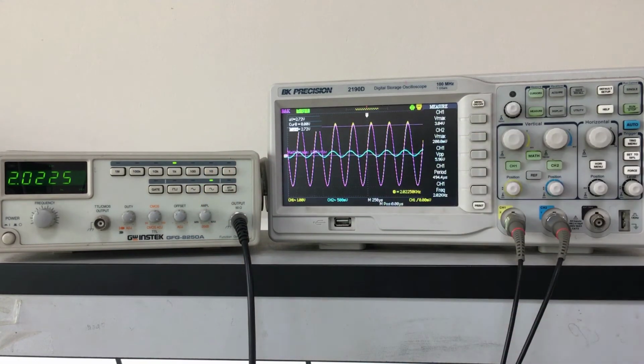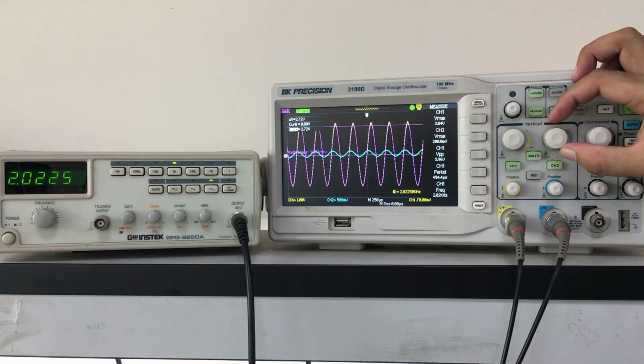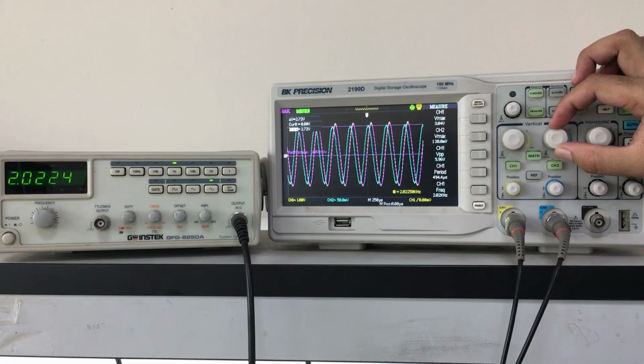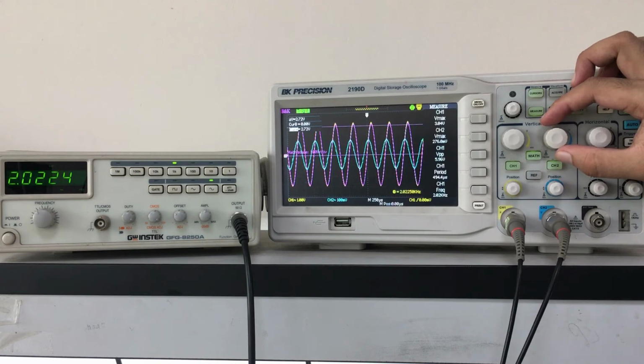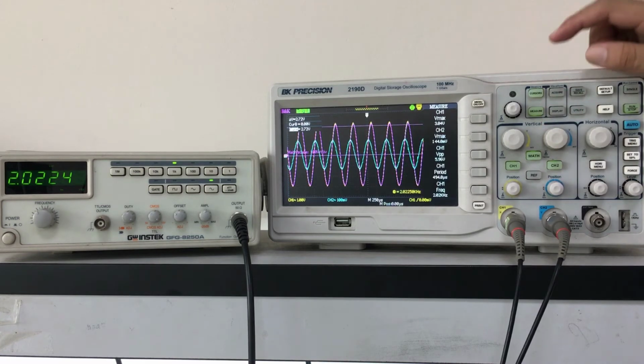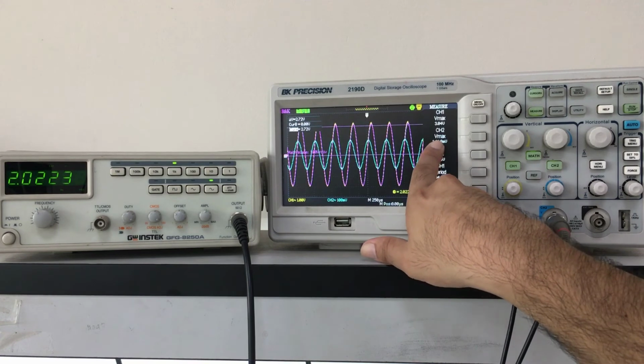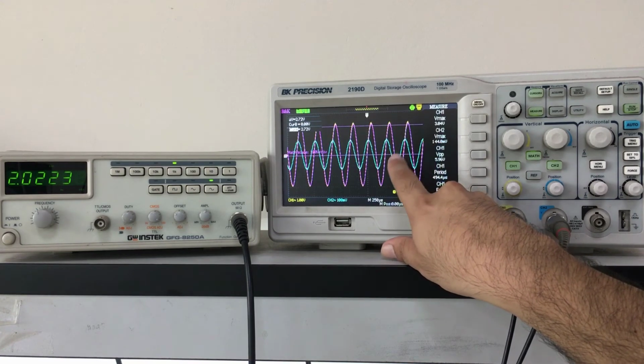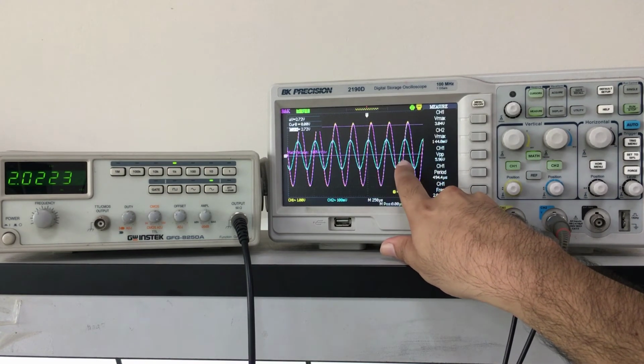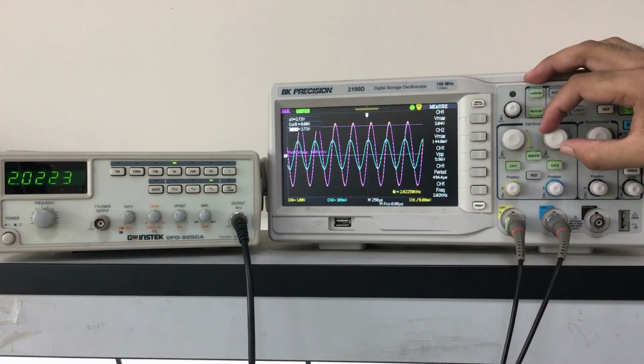So this is our required reading, required source voltage. I increase it a bit. So at channel 2, which is located at node B, it gives us the voltage drop across the inductor.